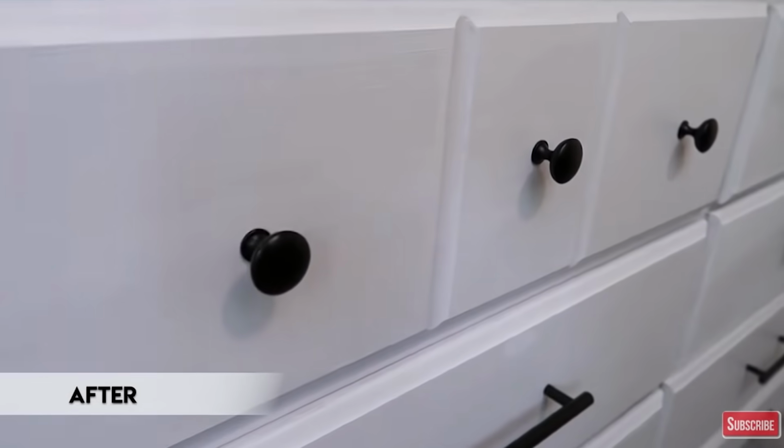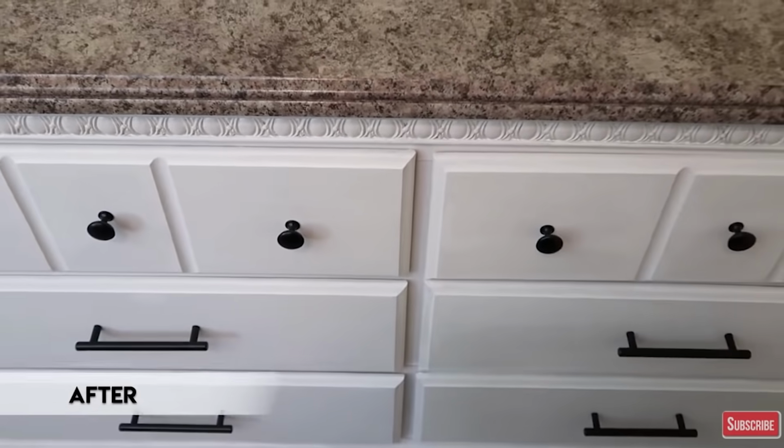Do a little DIY project, use that extra paint, and it's a free solution to creating a brand new look to your home. Alright, so that's it for today's free decorating ideas.